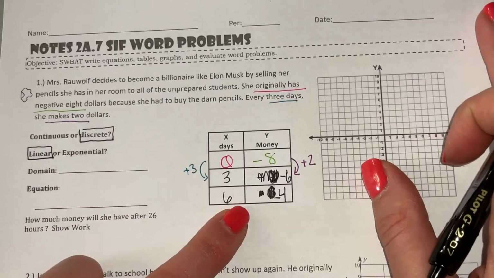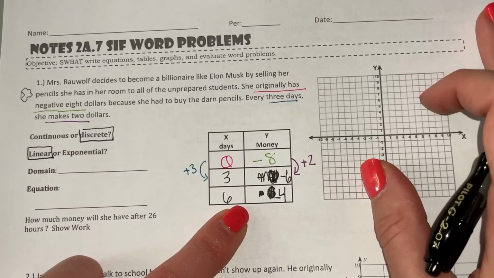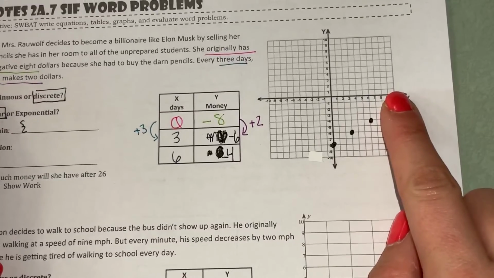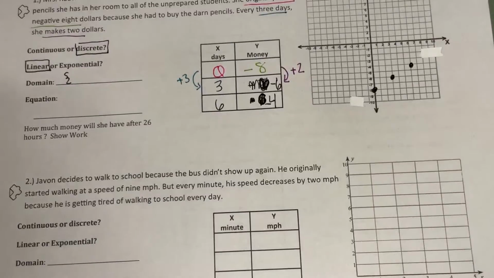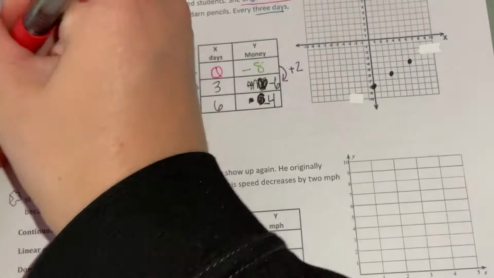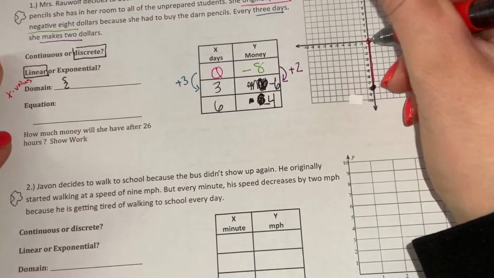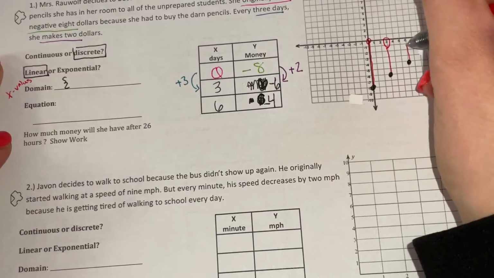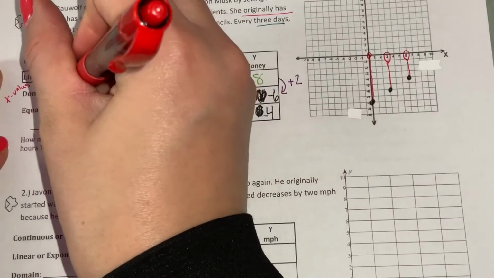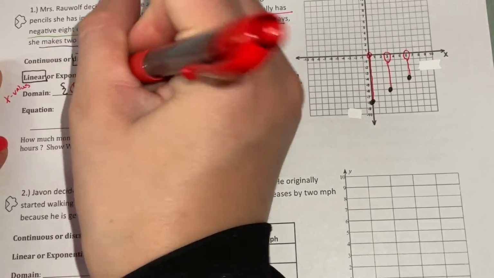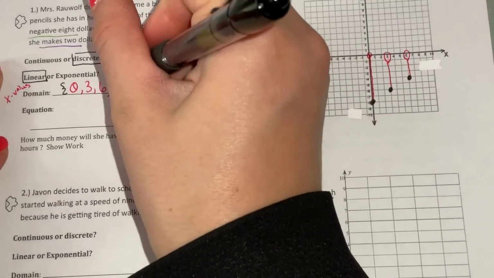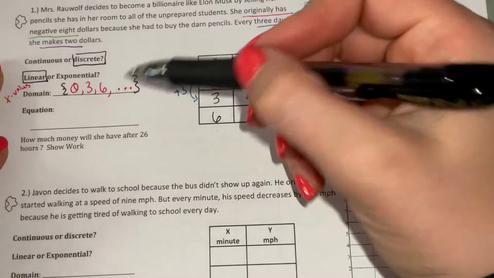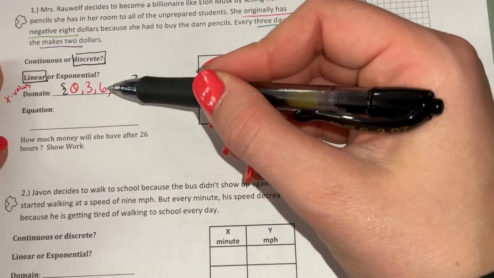So I'm gonna go ahead and graph this onto my graph here. All right, so here is my graph. So that means I can start writing out my domain. So looking at my graph here, remember domain is all about x values. So looking at my x-axis, it's going to be a 0, and then we have a 3, and then we have a 6. So my domain is going to be 0, 3, 6, and it's going to continue on after those days because it's a word problem, all right? So we do the list of numbers because it's discrete.